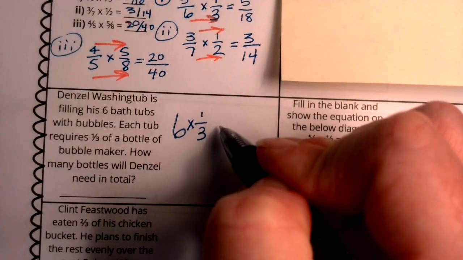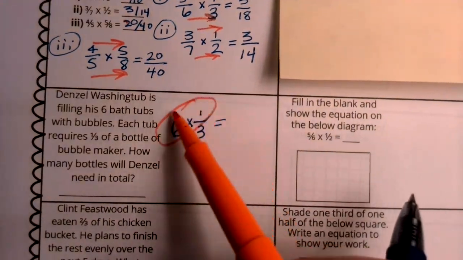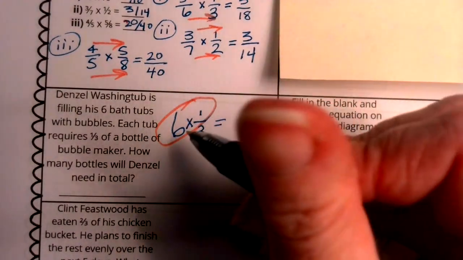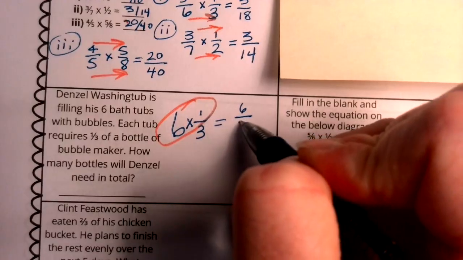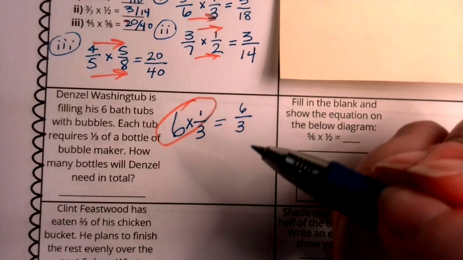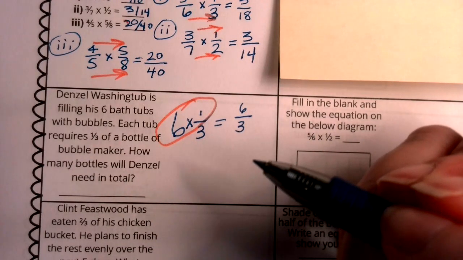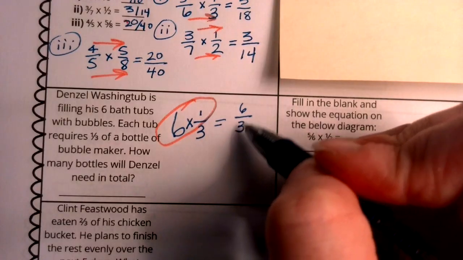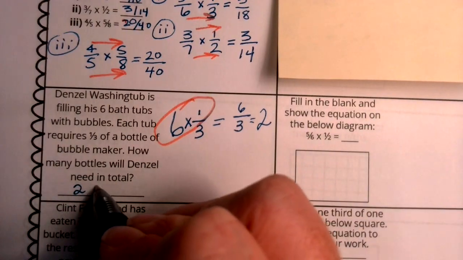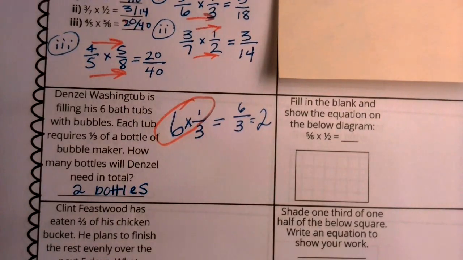So here we know that the pattern with multiplying a whole number and a fraction is to multiply the whole number and the numerator. So 6 times 1 is 6, and our denominator stays the same. So you could say 6/3, but I don't generally buy bubble bath in fractions. So instead, we could think, well, 3 goes into 6 2 times. So the answer to this question is that he will need 2 bottles, right?